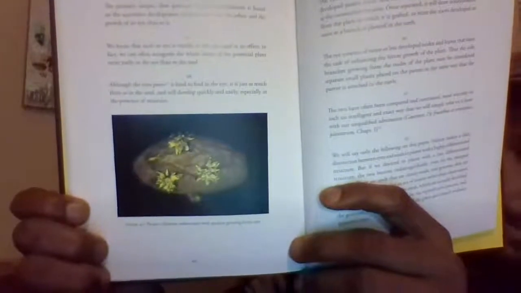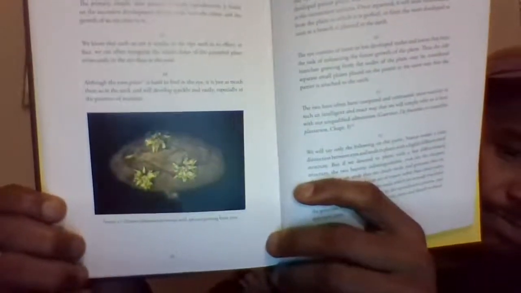Image 47. Potato, Solanum tuberosum, with sprouts growing from eyes.